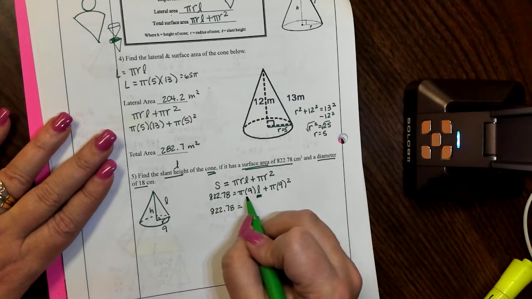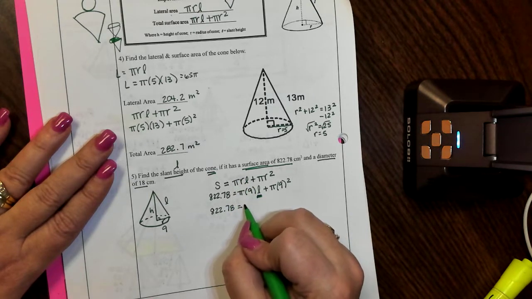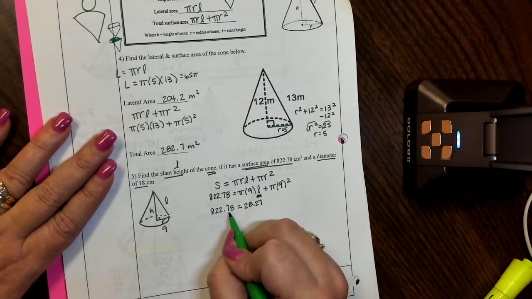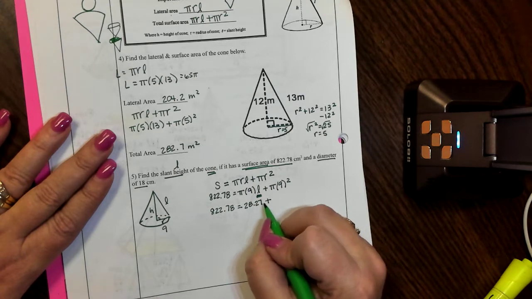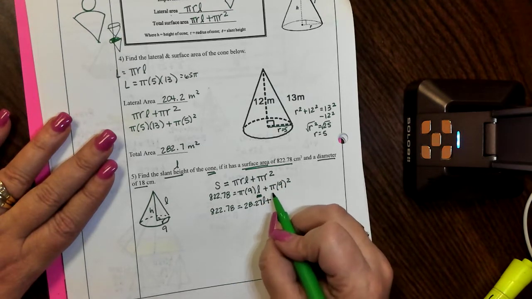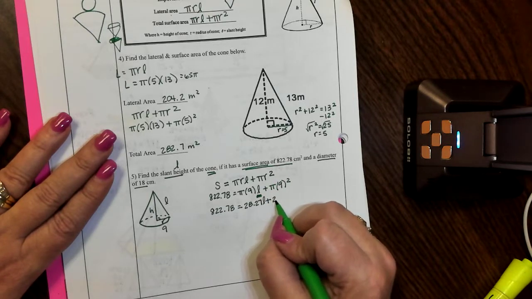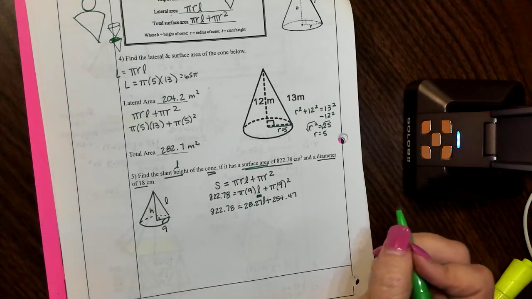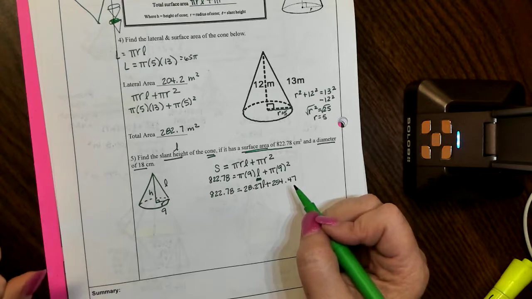822.78 is equal to, I'm going to do this 9 times pi. 9 times pi is 28.27. There are 2 decimals here, so I'm going to keep 2 decimals here. Plus, L, I forgot the L. And then plus, and type in pi times 9 squared, and you get 254.47. Again, 2 decimals, so keep 2 decimals. It's that significant digit thing.